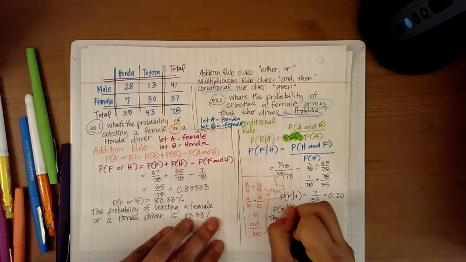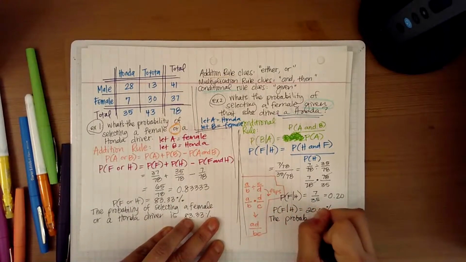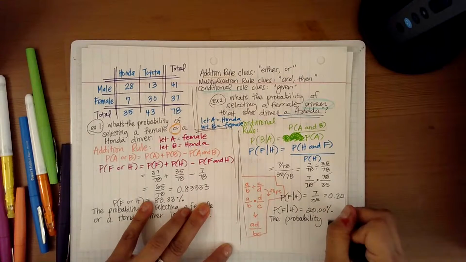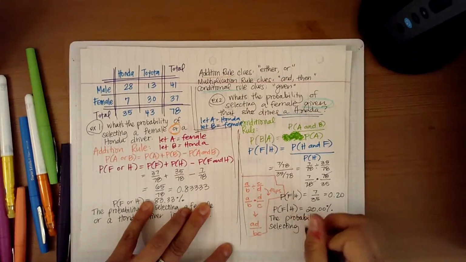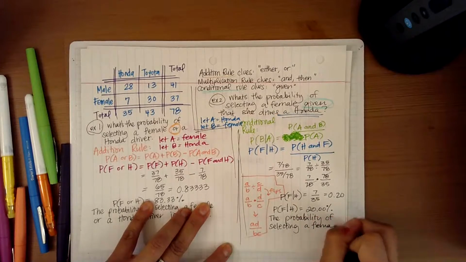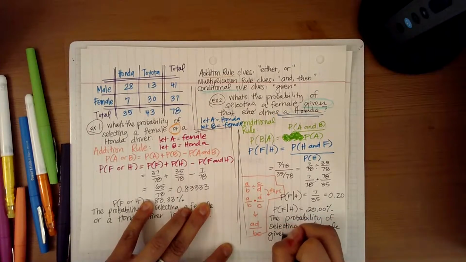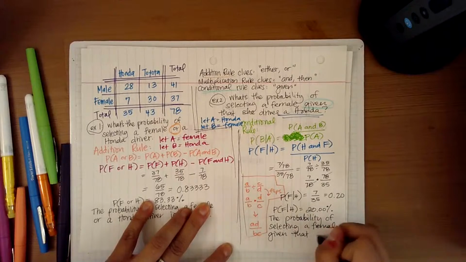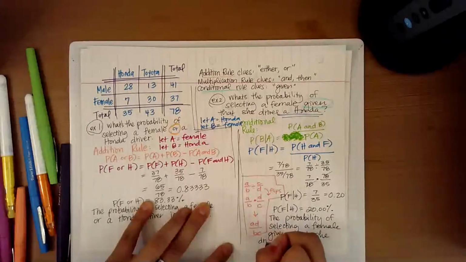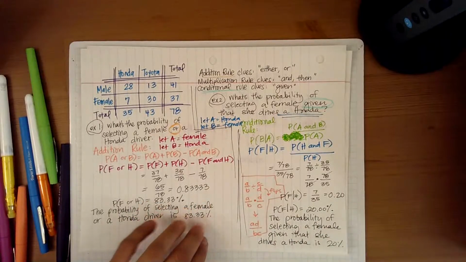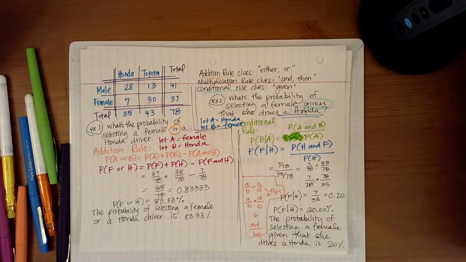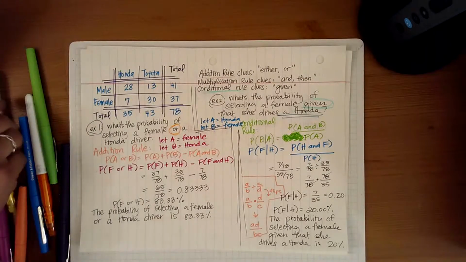So again, the probability of selecting a female given that she drives a Honda is 20%.